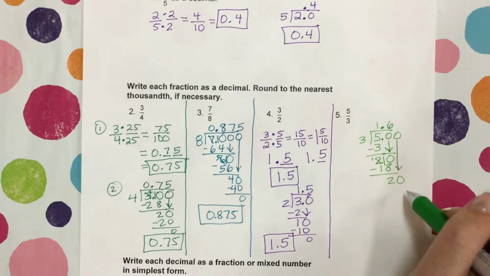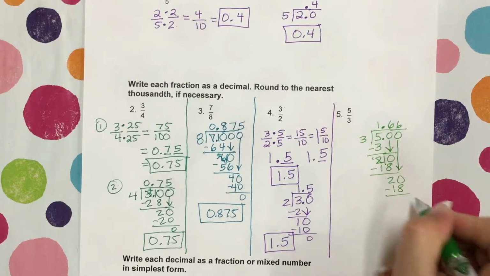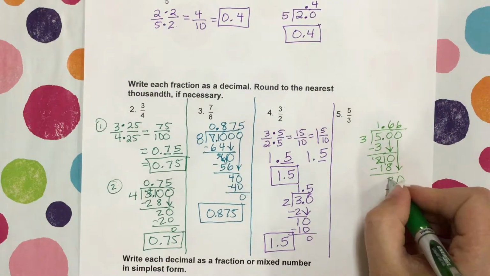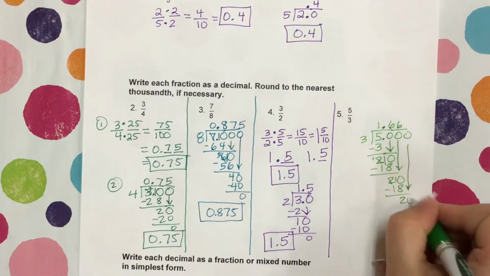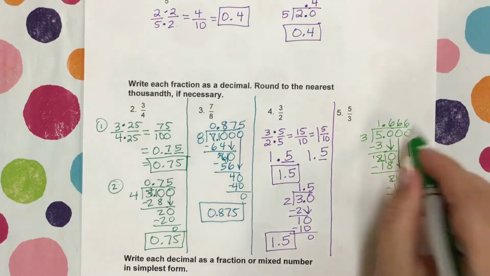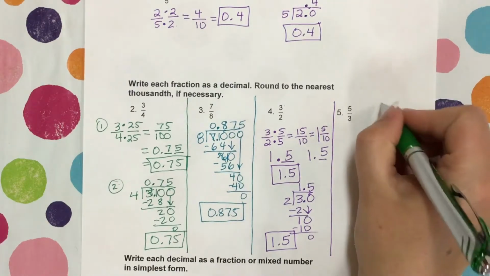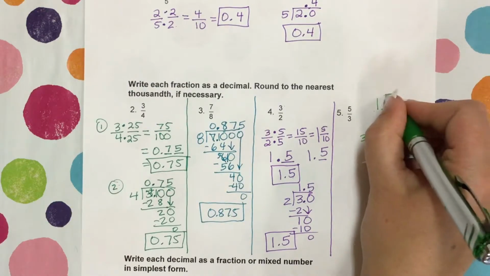Okay, does 3 go into 20? Yes, it does. 6 times. 6 times 3 is 18. And then what this looks like, it looks like I am getting into a repeating decimal where it's going to be 1.66666. So we know this is a repeating decimal. An accurate way to write this would be 1.6 with a line over the top.